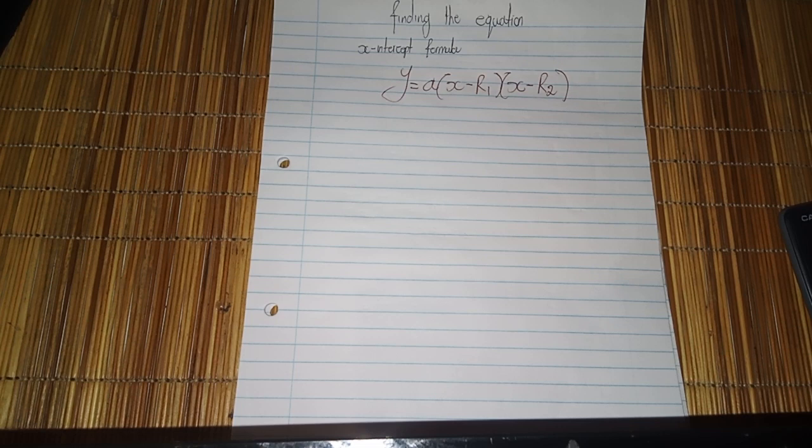Why do we call it the x-intercept formula? Because for this method you will need both x-intercepts and at least one other coordinate. Okay, and let's get into the nitty-gritty of it.